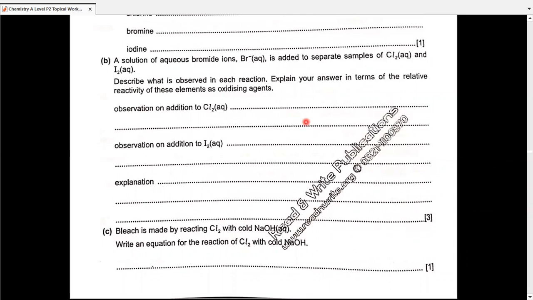A solution of aqueous bromide ions is added to separate samples of chlorine and iodine. Describe what is observed in each reaction. Explain the answer in terms of the relative reactivity of these elements as oxidizing agents. Oxidizing agents decrease down the group. So iodine is the strongest oxidizing agent, and chlorine is... Sir, relatively iodine is the strongest reducing agent, not the oxidizing agent. Weakest oxidizing agent. Yeah, weakest oxidizing agent. But that's the explanation.